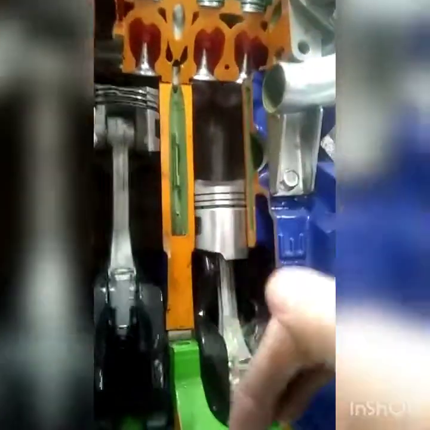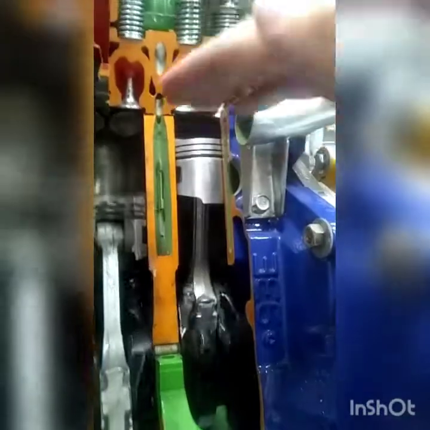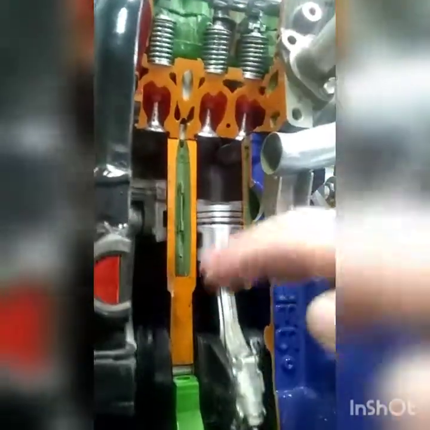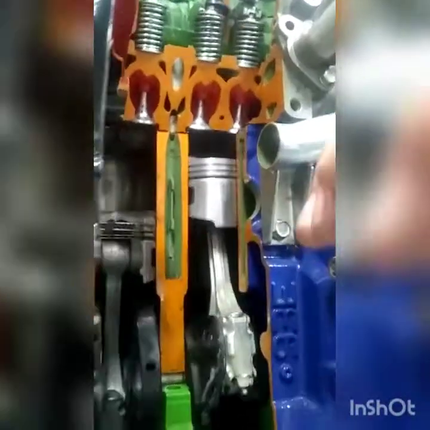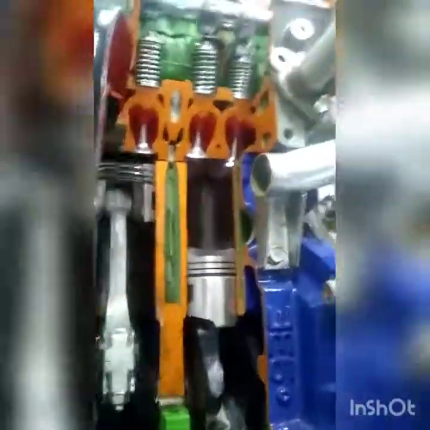It forces it down on your power stroke, and then it comes up on your exhaust stroke, allowing all those gases, all that smoke to come out your exhaust. So that's where you get the ignition from. That's where you get the explosion from too.